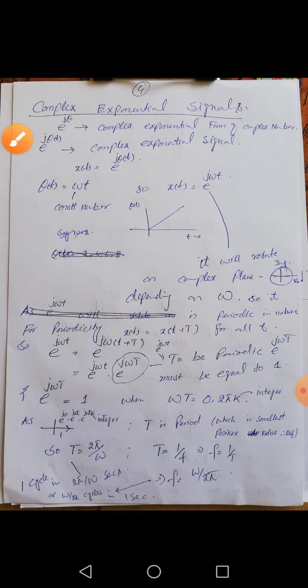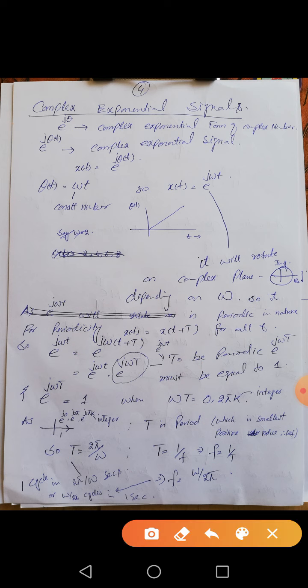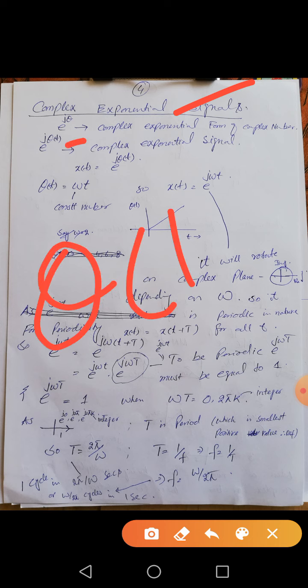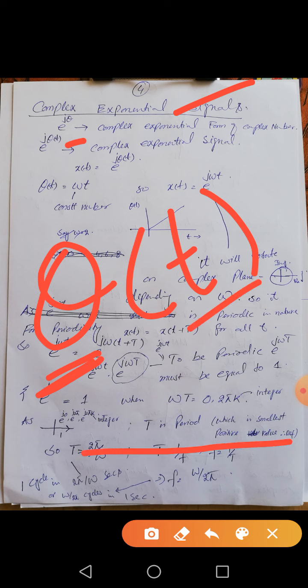Before going to that, let us see e j theta. Here theta is a fixed number. So this is the complex exponential form of a complex number, e j theta, because theta is fixed; it's not changing. And if theta is changing, theta of t, what does it mean? That the angle theta does change with time.